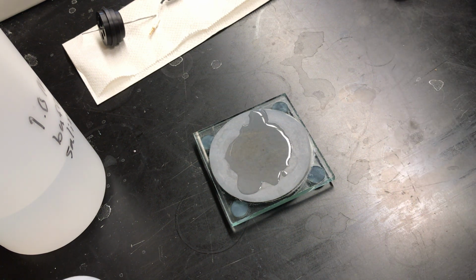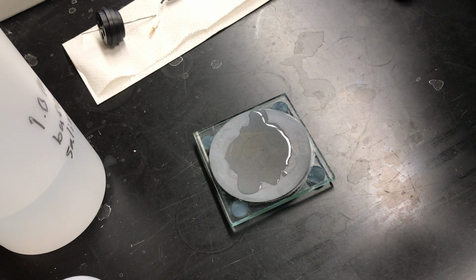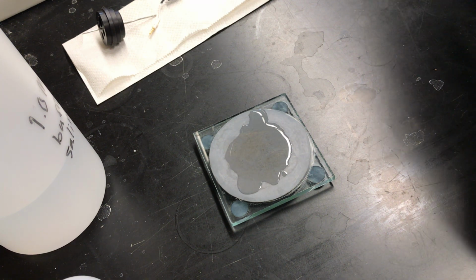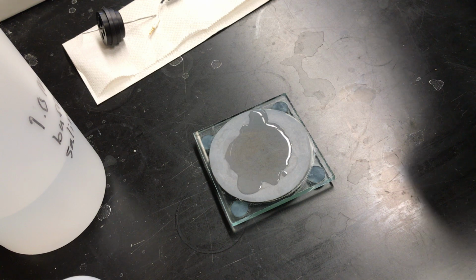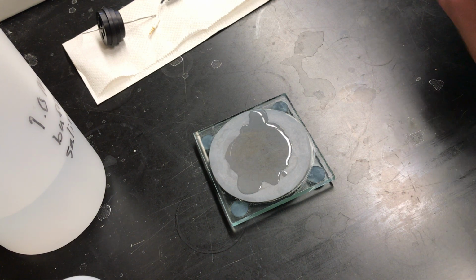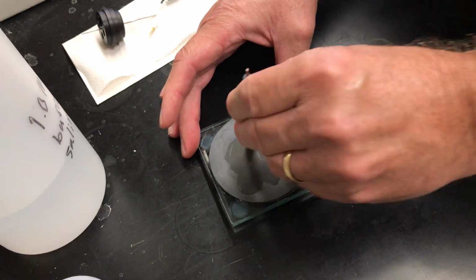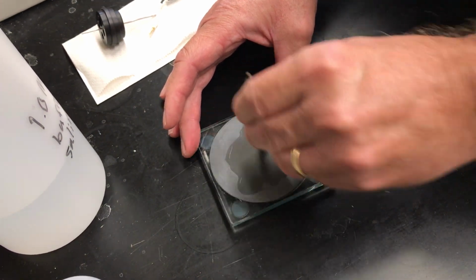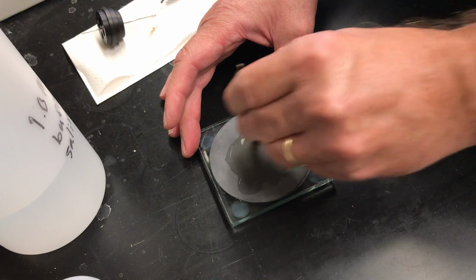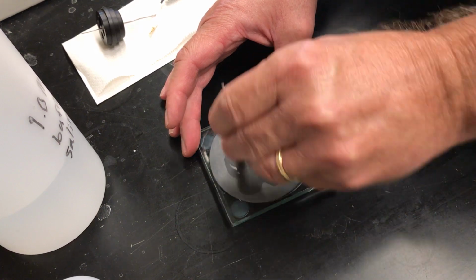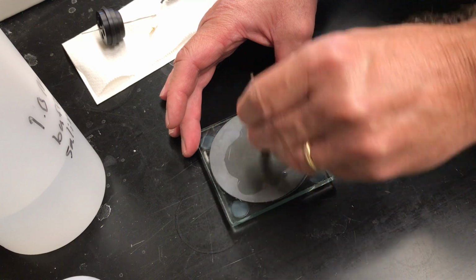Now what happens is that organic matter will absorb to that carbon disc. So what that means is that the electrode will be fouled. So we need to clean the electrode now so that efficient electron transfer can take place there. So essentially I have some sandpaper here that I've wetted down, and I'm just going to grind the electrode along that sandpaper there to abrade off any material that may be absorbed to the electrode surface.